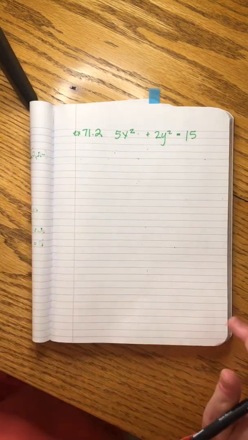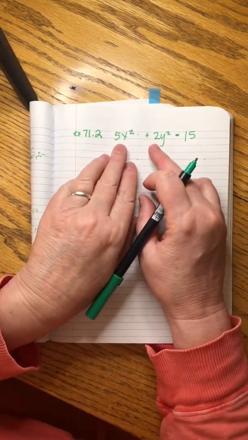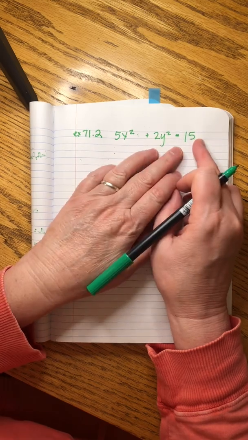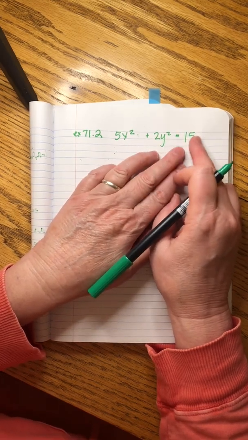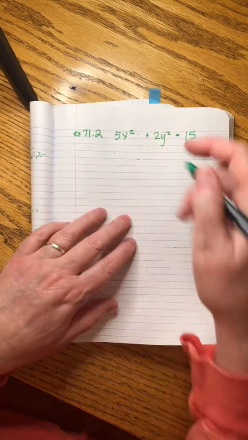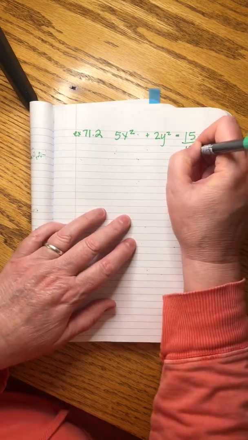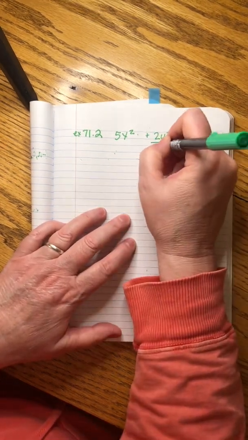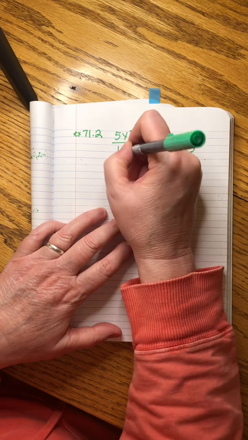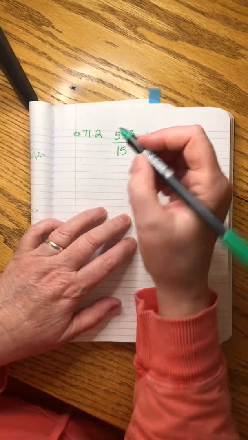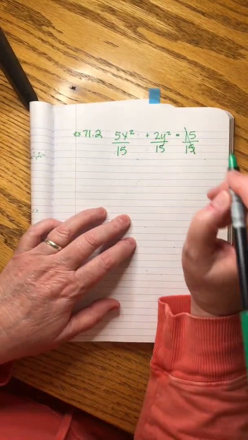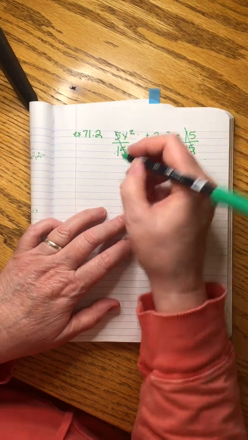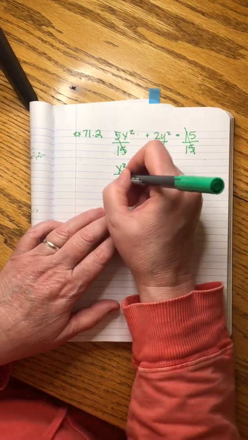We're good. Okay, so what we have to do is we have to somehow give these denominators and we have to turn that into a 1. As it turns out, turning this into a 1 is the right place to start. So we're gonna divide everybody by 15. Okay? So now we can cancel. That goes to 1. That's beautiful. 15 and 5, that tells us x squared over 3.